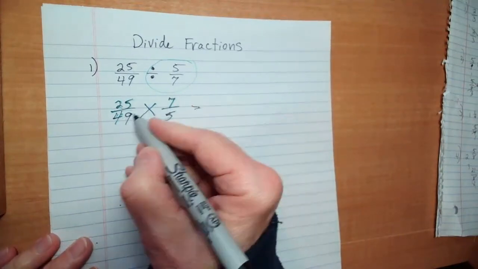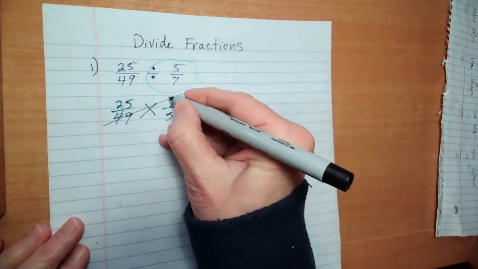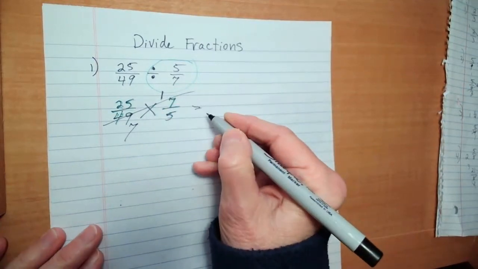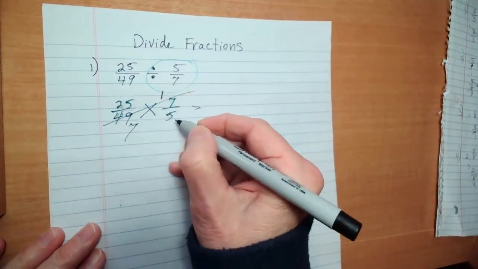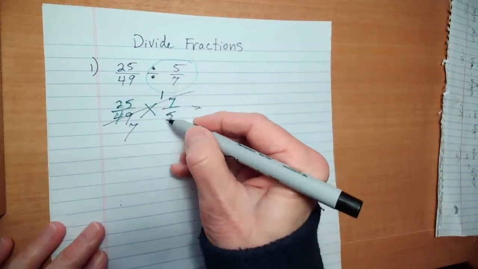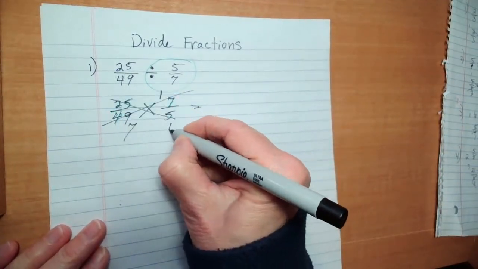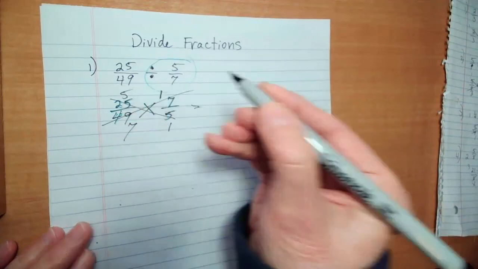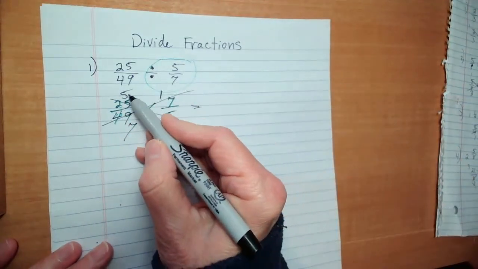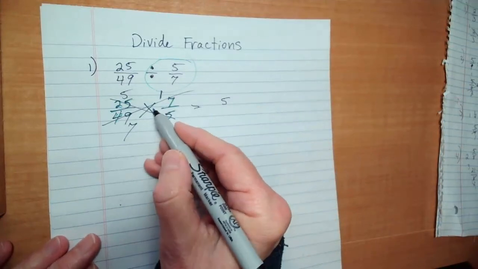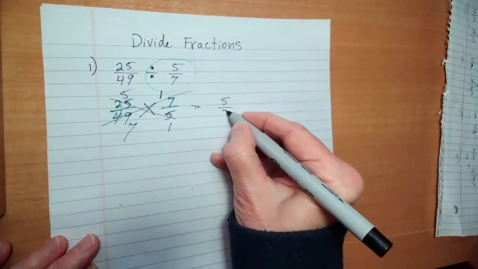All right, I've got my 7 and my 49. I know 7 will go into 7 once. 7 will go into 49 7 times. I look at my 5 and my 25. Yeah, I can go ahead and cross-reduce that pair. So I do. 5 goes into 5 once. 5 will go into 25 5 times. I'm left with 5 times 1 is 5. 7 times 1 is 7.